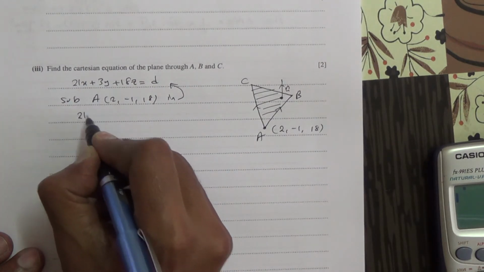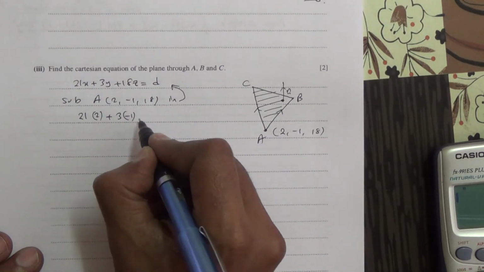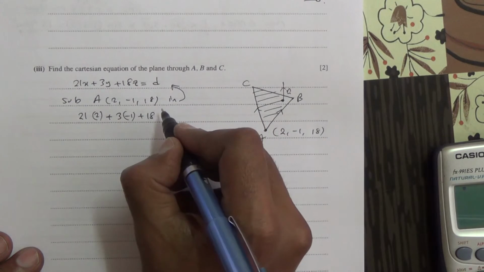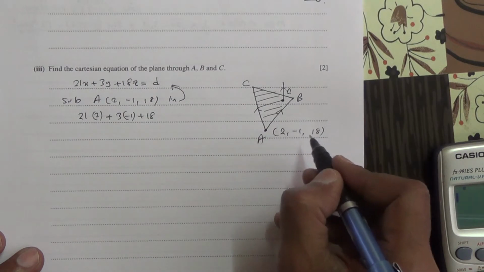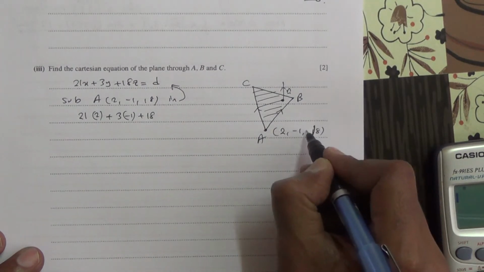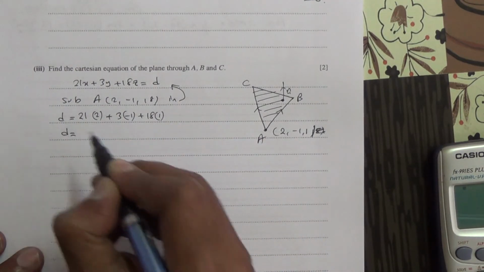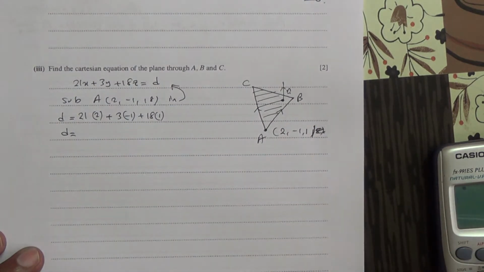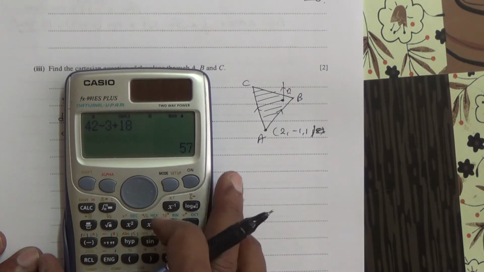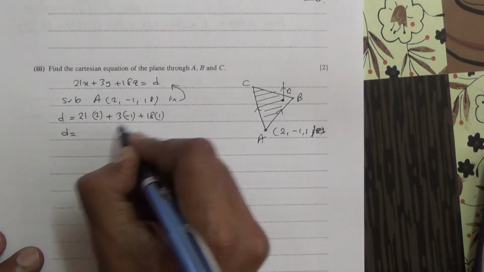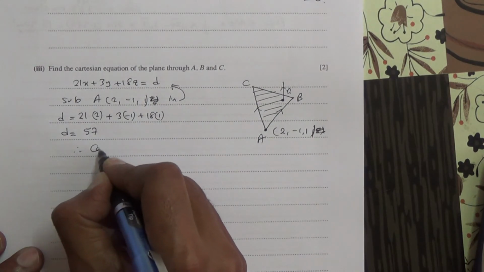So we got 21 times 2 plus 3 times minus 1 plus 18 times, oh sorry, that should have been 1. 18 times 1, and that's going to give us D. So D is going to be equal to 42 minus 3 plus 18, which is 57.